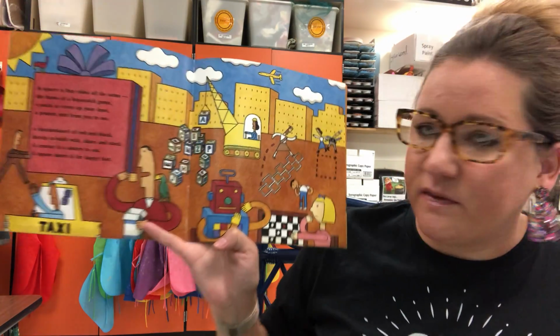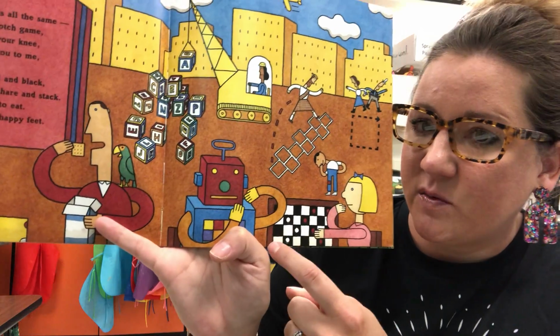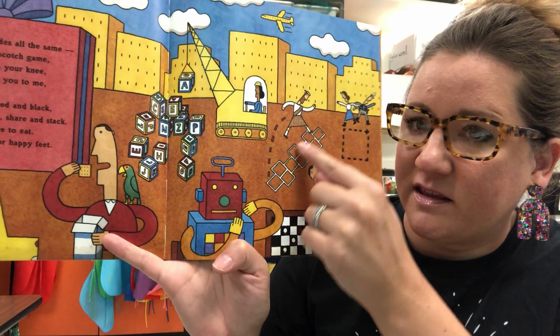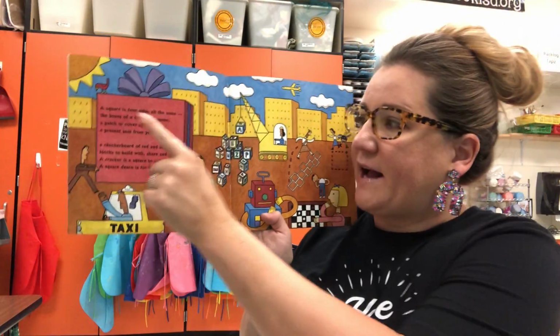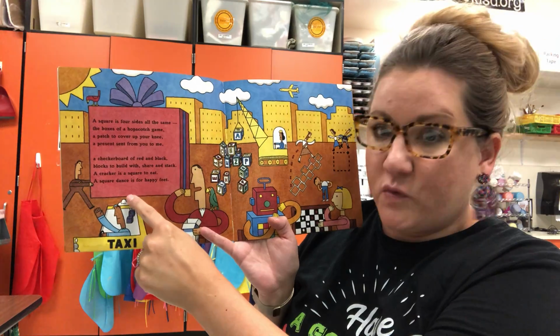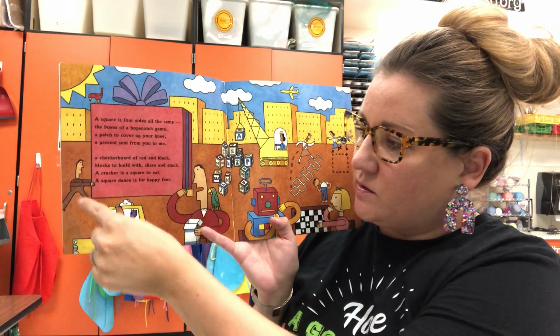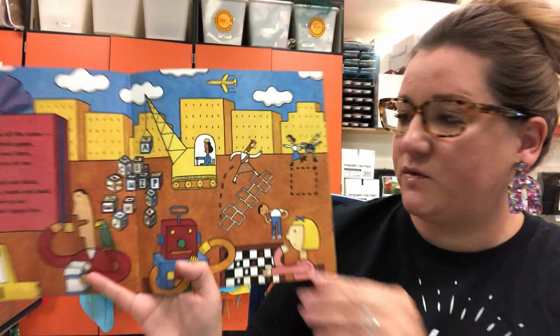So let's look at all the things that are square. Look at the robot head that's a square. There's squares on a checkerboard, the hopscotch, the blocks, all of these are squares. Now a square has four sides and four corners. Let's look. 1, 2, 3, 4 sides. 1, 2, 3, 4 corners. 4 sides, 4 corners.